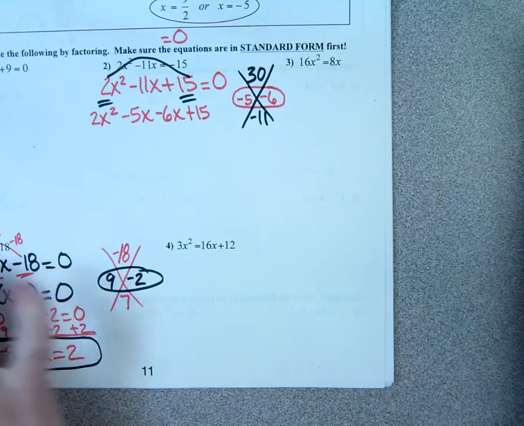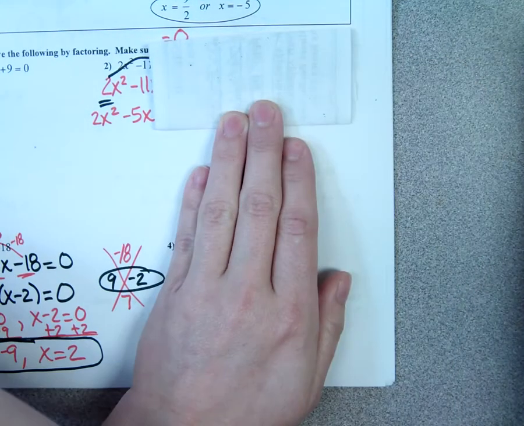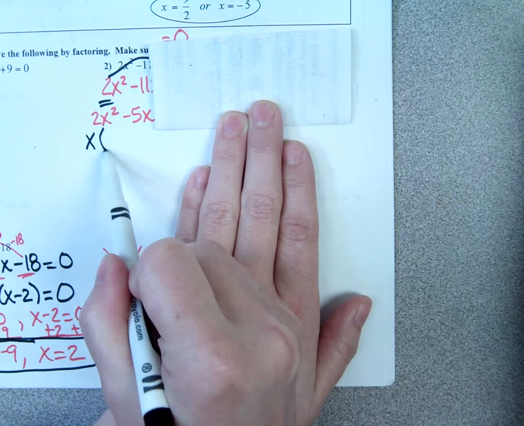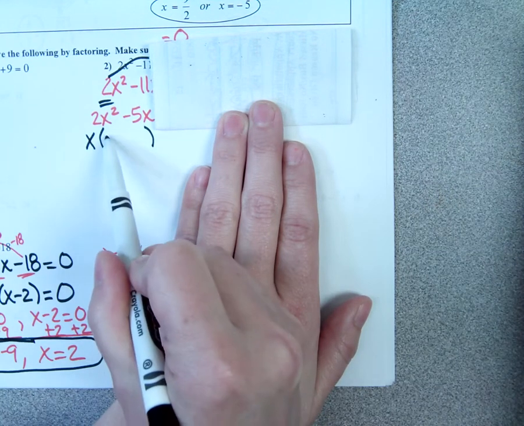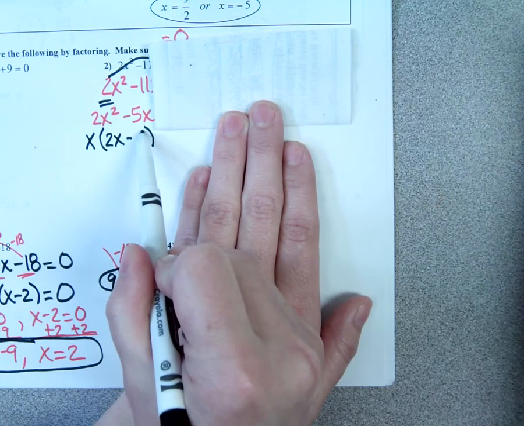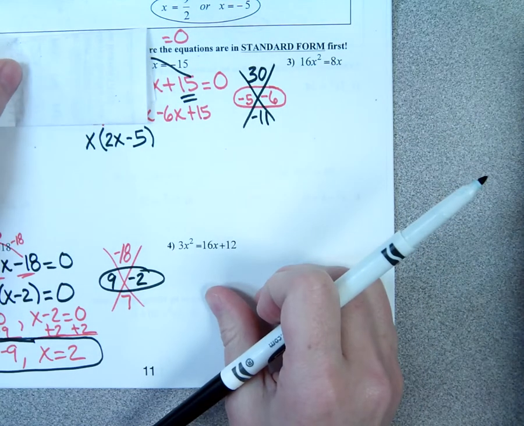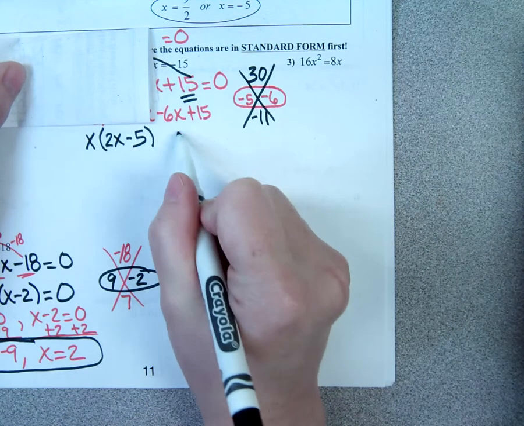At this point, I'm looking for the GCF out of the front and the GCF out of the back. What's the GCF out of the front? Just an x, the way I wrote it. And then x times what gives those 2 things back? 2x minus 5. Beautiful. And what's the GCF out of my back half? A 3. 3 is the biggest number that goes into 6 and 15.